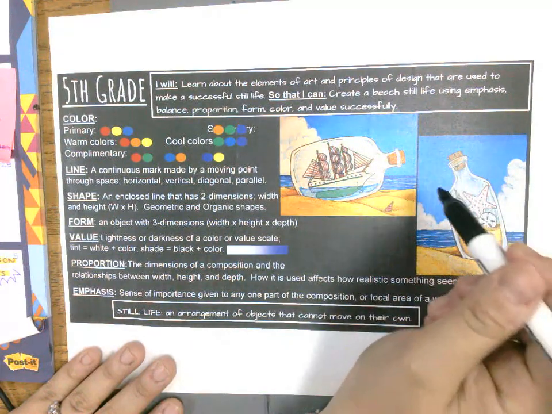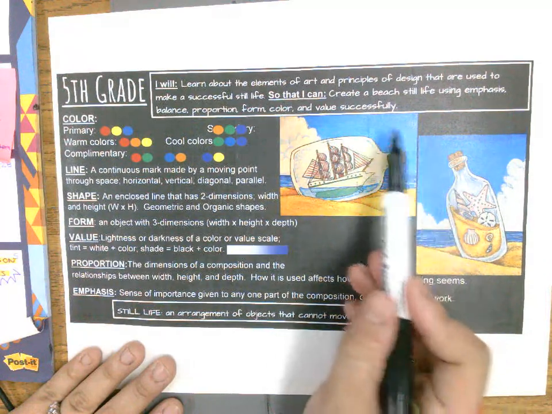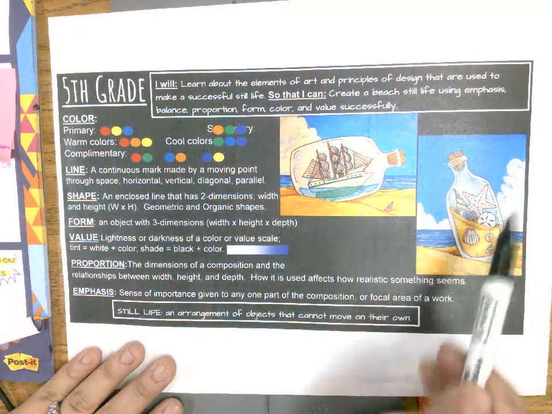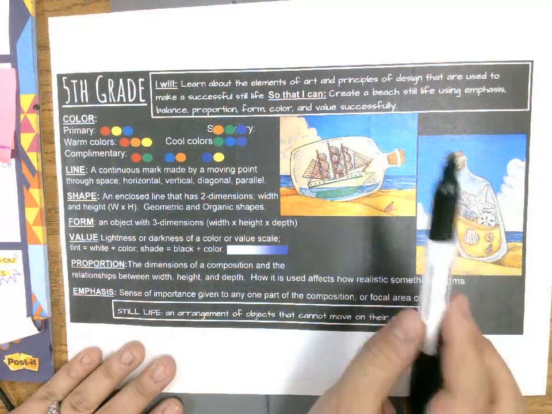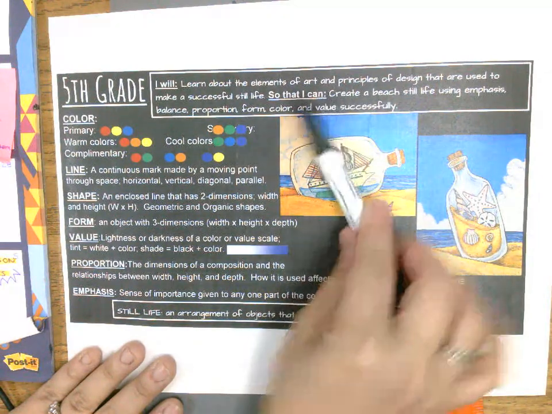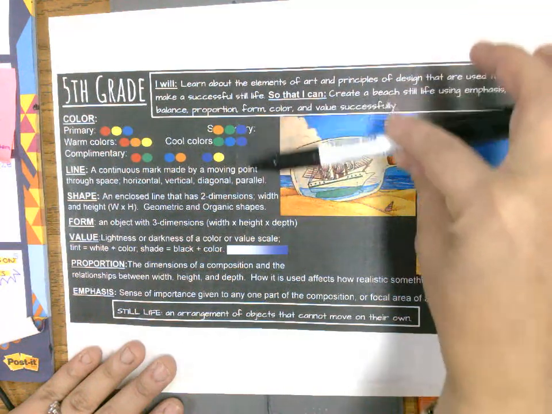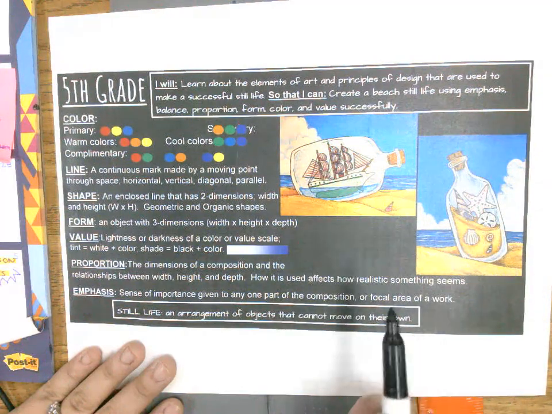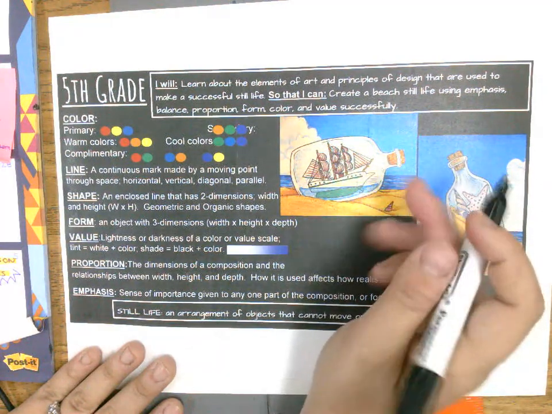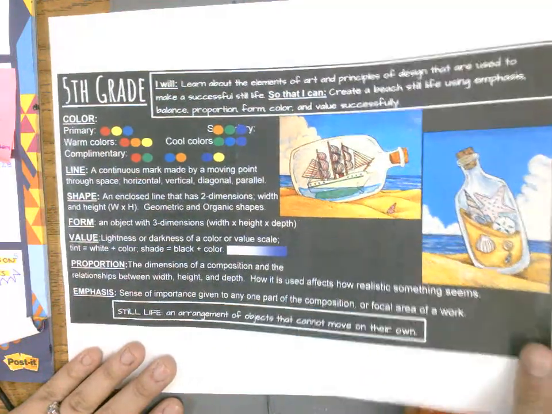And as a reminder, the emphasis is the main idea or the first thing you see. So as you can see, these large glass bottles are our emphasis. And then we can talk about balance and proportion, because this bottle will have symmetrical balance. You cut it in half, it's the same on both sides this way, same here. And as far as proportion goes, everything is well proportioned in it because you're just comparing sizes of things. So let's go ahead and get started.